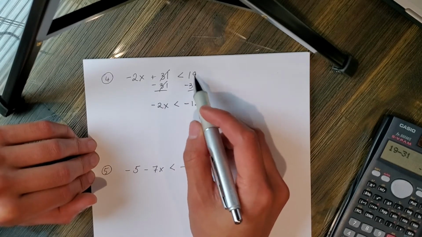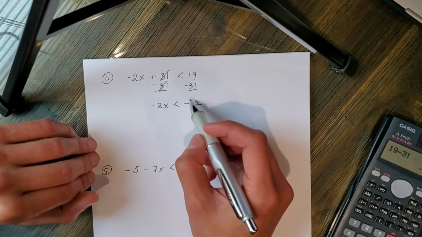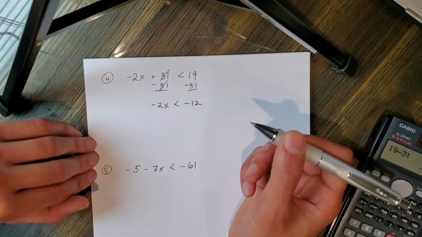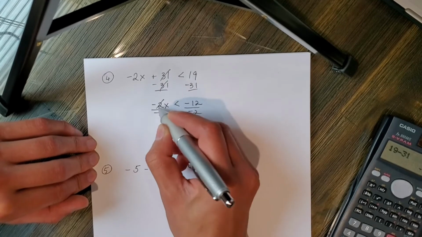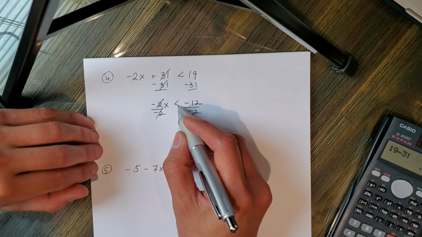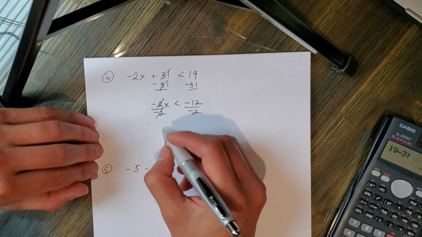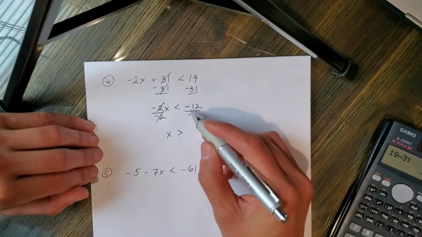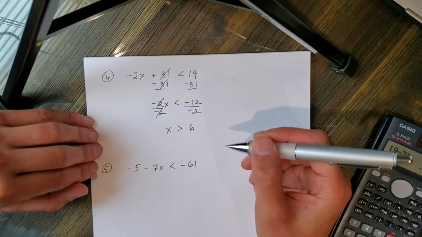We just subtracted the 2. 31 minus 19 is 12, and since the 31 is a larger number, we're going to go ahead and put the negative in our answer. Okay, but notice here what we need to do is divide by -2 on both sides. Whenever you divide by a negative, you must switch the direction of the inequality. Okay, so since we're dividing by a negative here, it's going to be x is greater than, and then whatever we get here. Negative 12 divided by -2, that's going to be a positive 6.